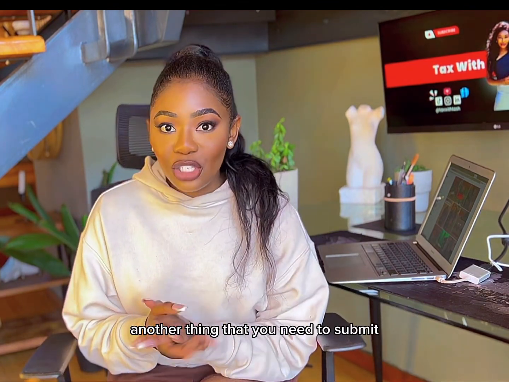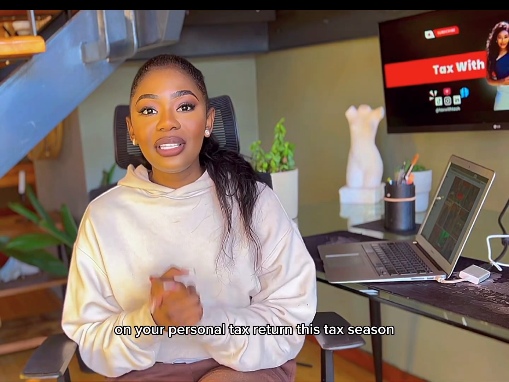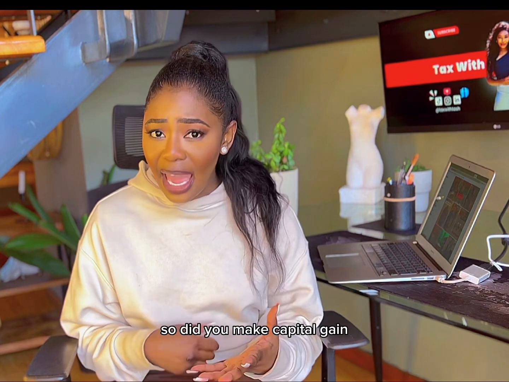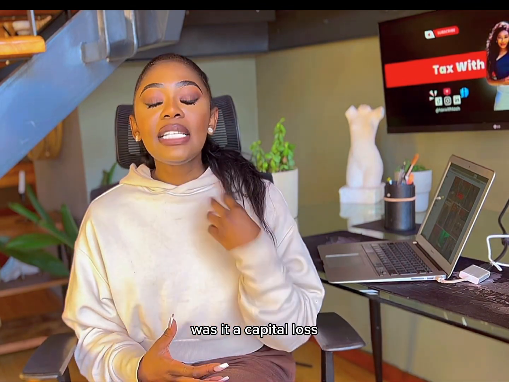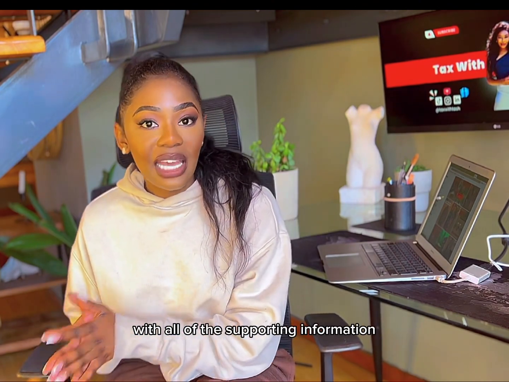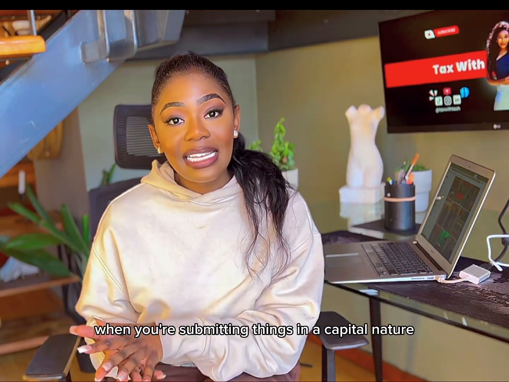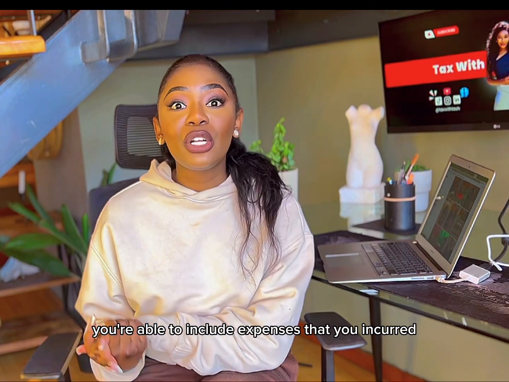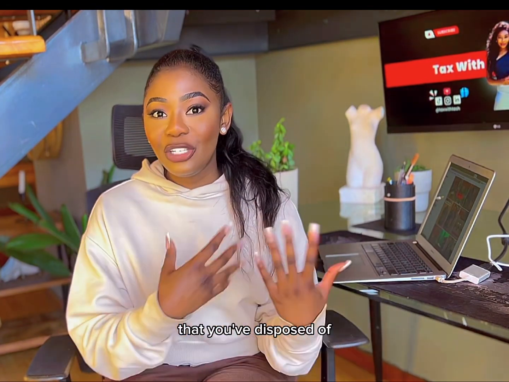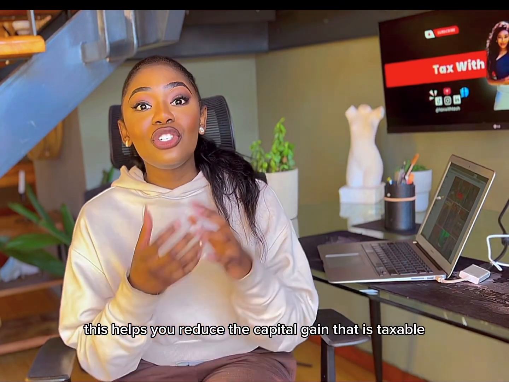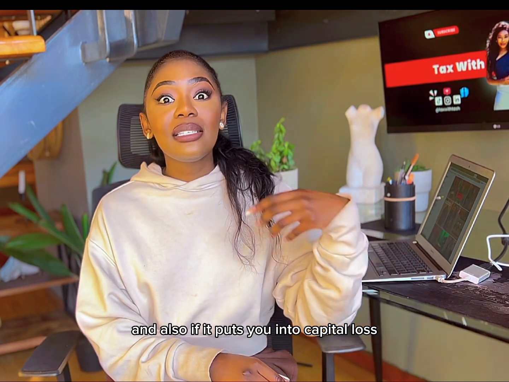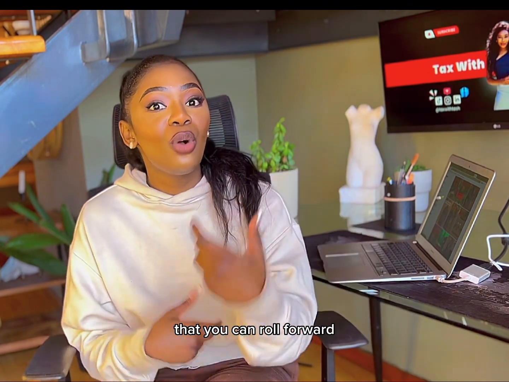Another thing that you need to submit on your personal tax return this tax season is if you disposed of a property. So did you make a capital gain? Was it a capital loss? It's very important to ensure that that is submitted accurately with all of the supporting information. When you're submitting things in a capital nature, you're able to include expenses that you incurred to increase the value of the property that you've disposed of. This helps you reduce the capital gain that is taxable, and also if it puts you into capital loss, it helps you have a capital loss that you can roll forward.